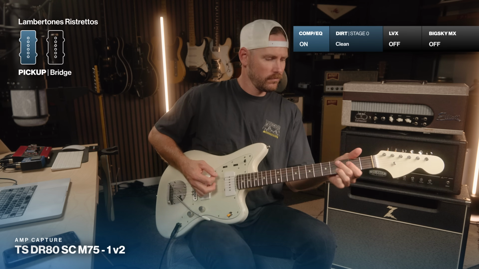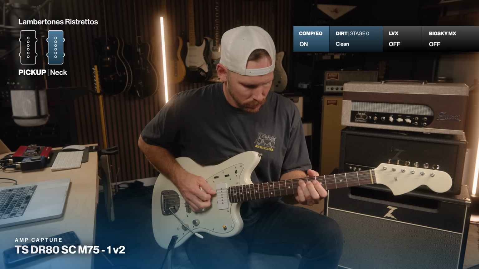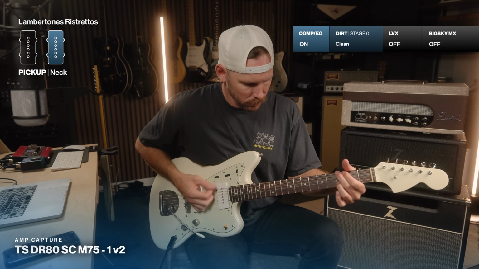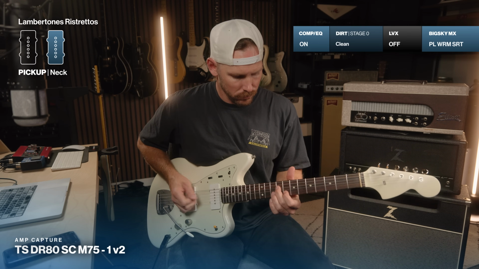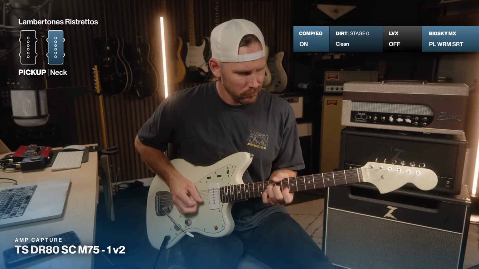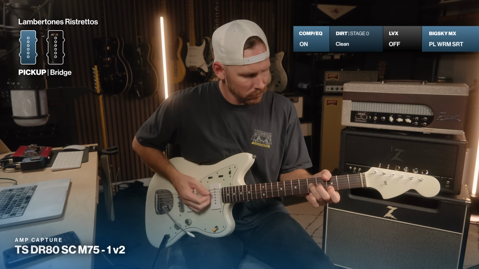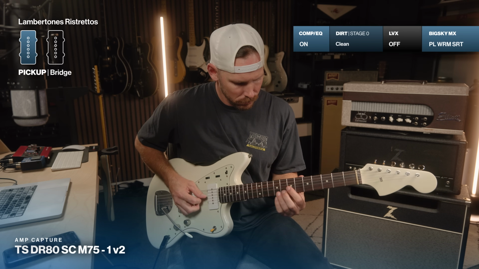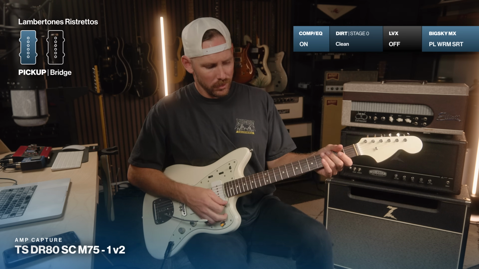Let's throw on the compressor. Hair of reverb. Daily driver.